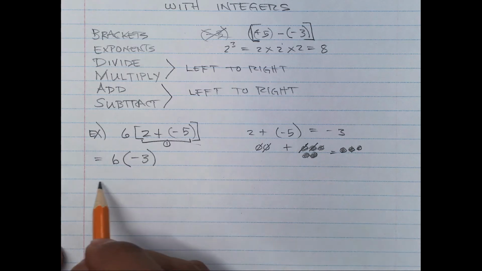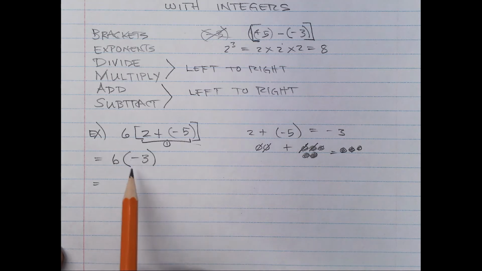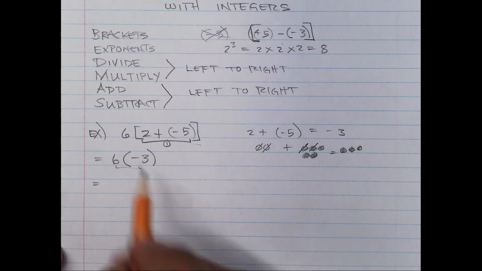And now finally we have this operation, which is just 6 times -3. And that is equal to -18.